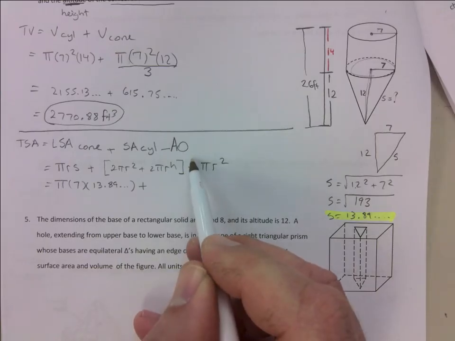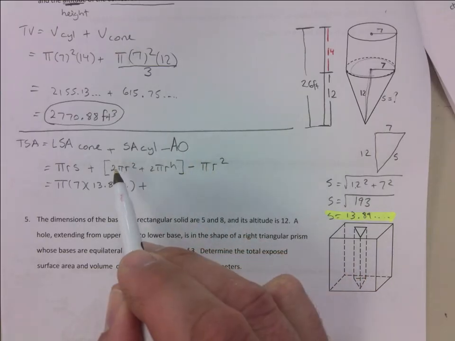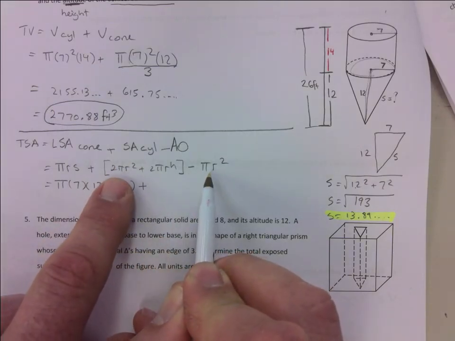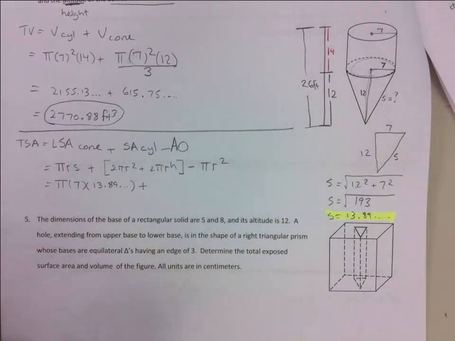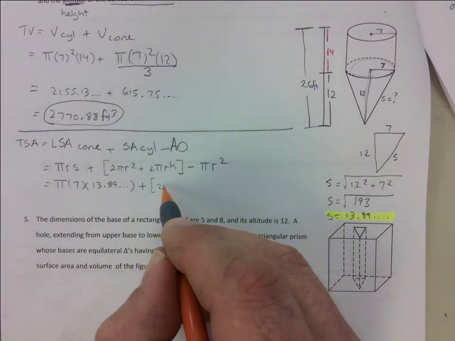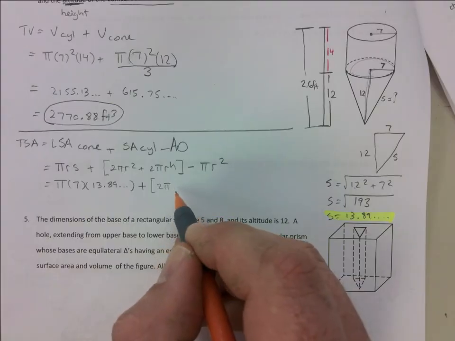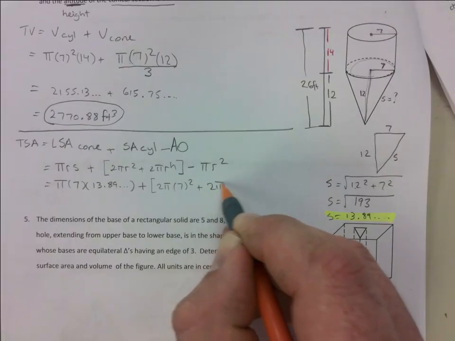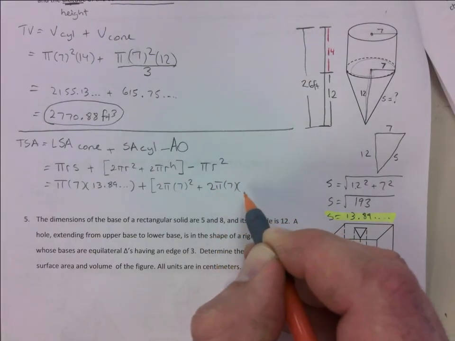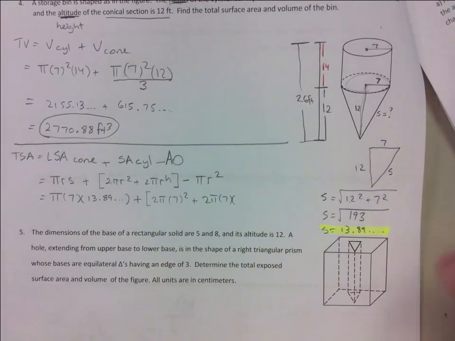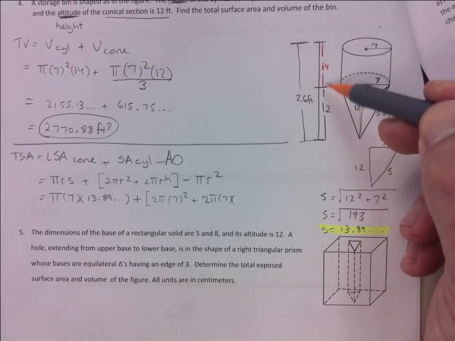Can I cancel one of these pi r squares with the 2 pi r squares here? You could. Maybe I'll just leave it. Because I don't want to cause any trouble today, okay? I'm just going to stick with my method here. 2 pi r h. This is the h of the cylinder, which you know is 14. Right?